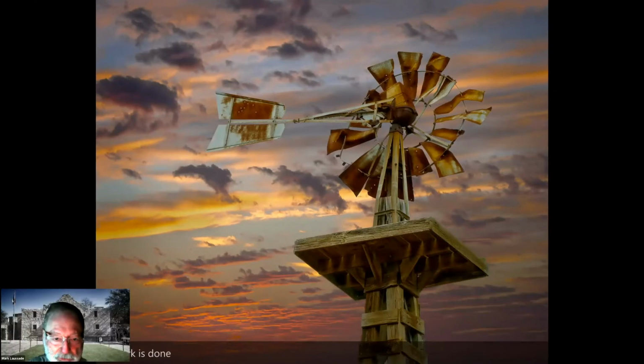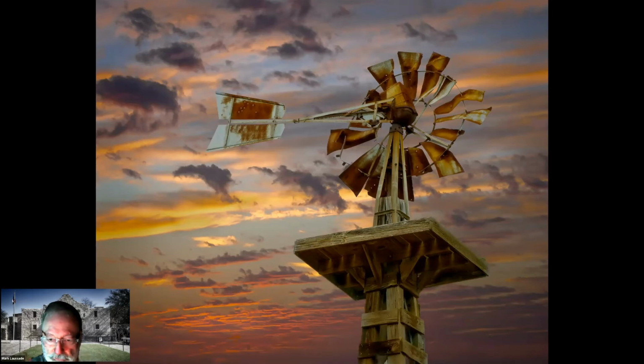I'll just briefly say I was taken by this picture. I really like the color and the close up of the windmill, not getting the whole windmill, just getting the beautiful sky and the windmill. It really looks a neat picture.